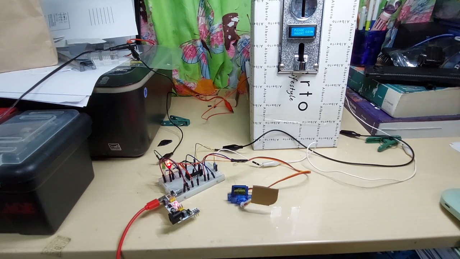The coin acceptor is connected to pin 11 with a pull-up resistor to avoid damaging our IC, and LED 1 is connected to pin 8, and LED 2 is connected to pin 9. So we are going to test our circuit.